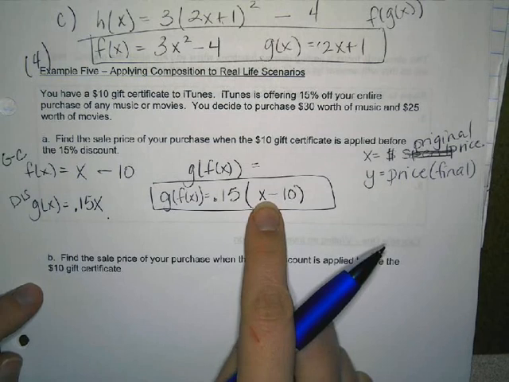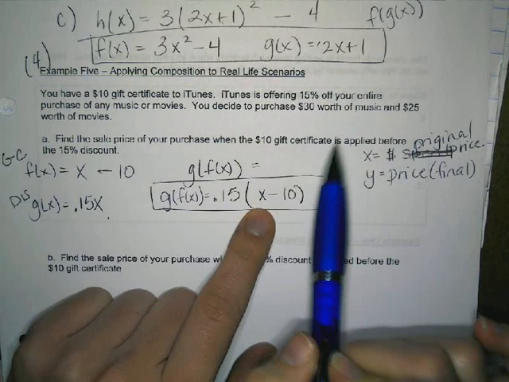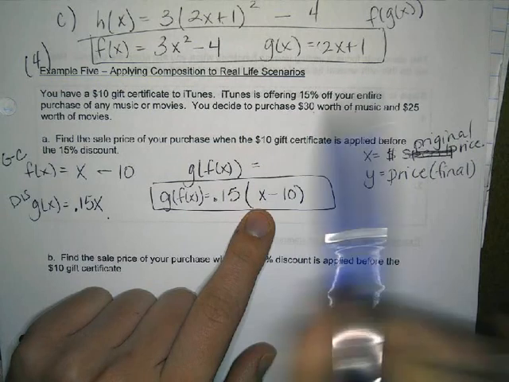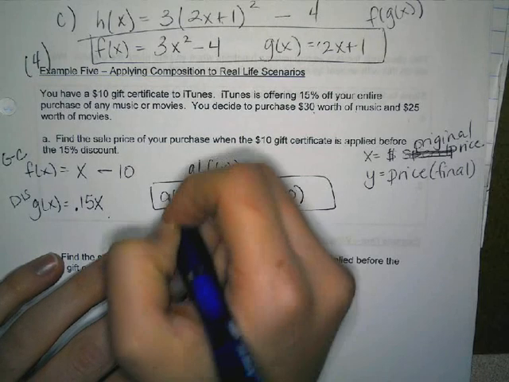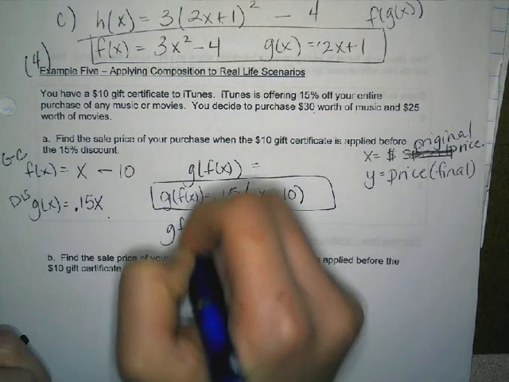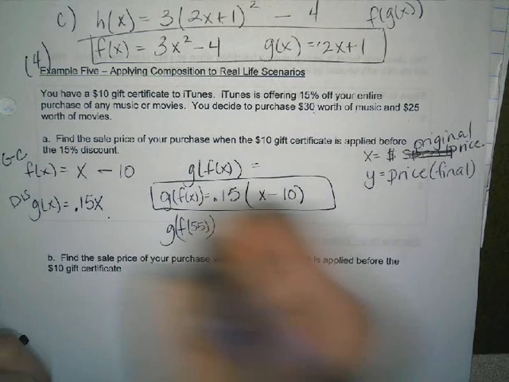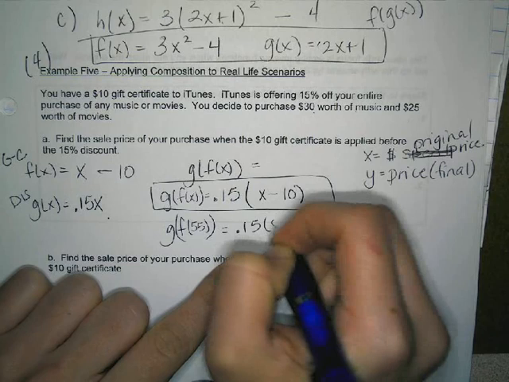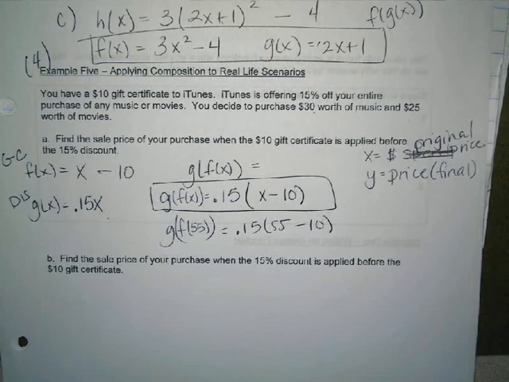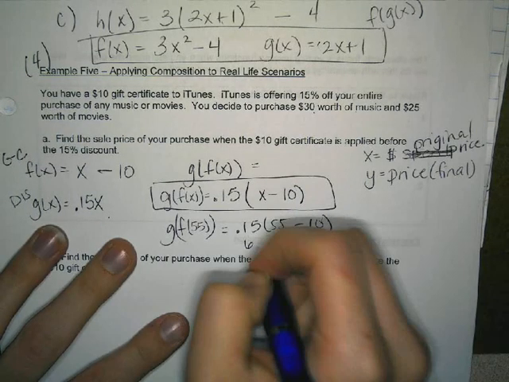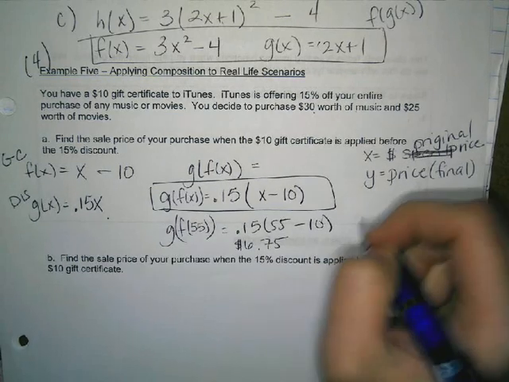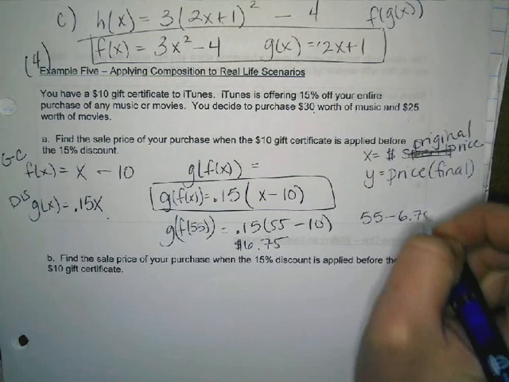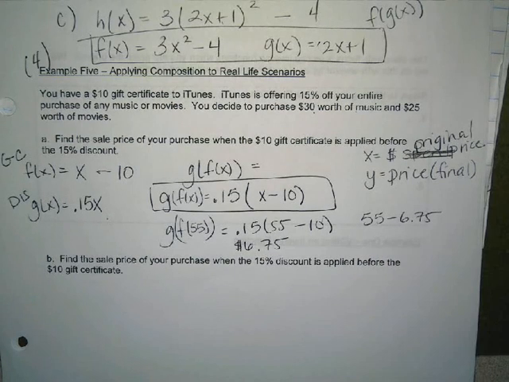And if I know the original price of what I want to buy is $30 and $25, that's a total of $55. So then I'm going to find what I would get if I plugged in 55 for x, which if you do that, you get $6.75. So the sale price would be 55 minus $6.75, or $48.25.